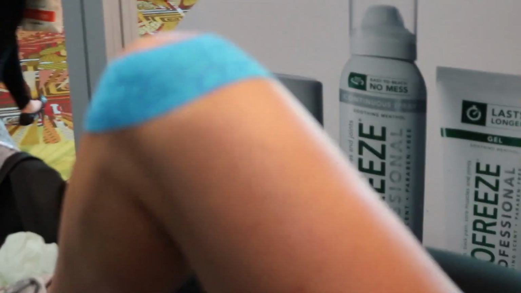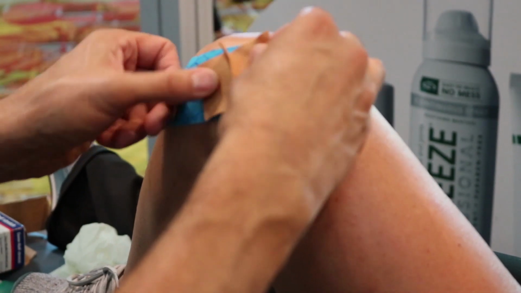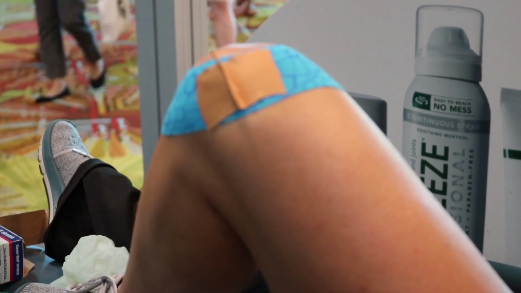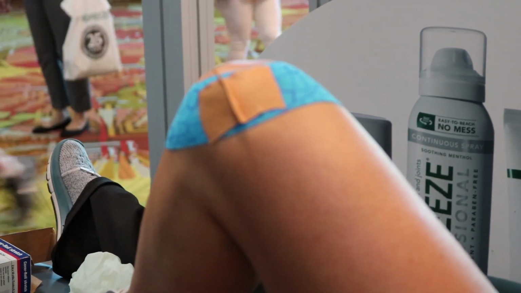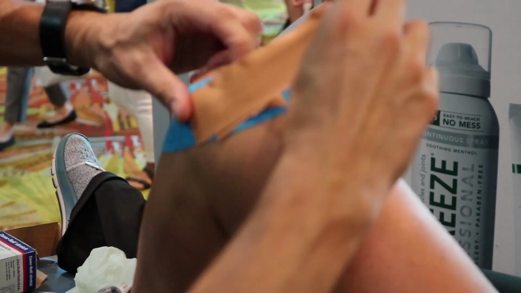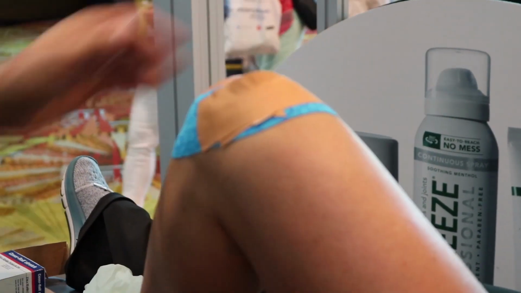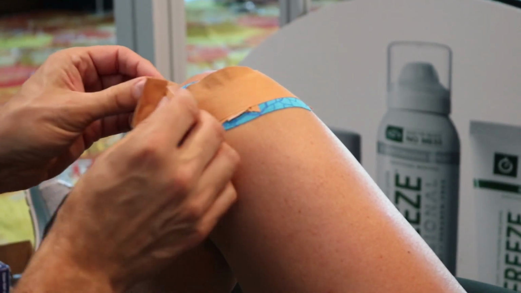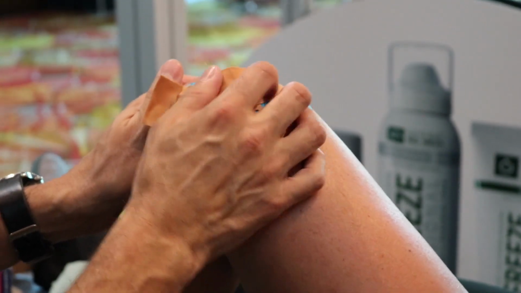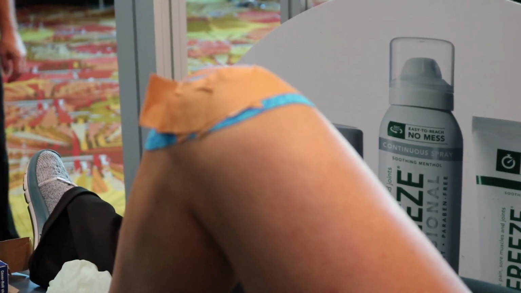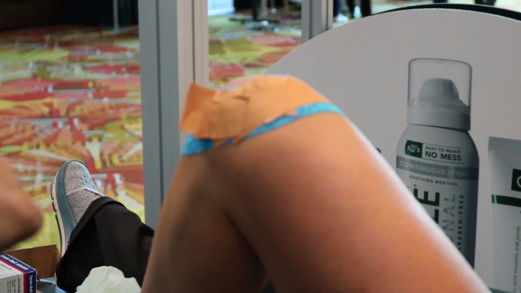If it's not enough, sometimes using Tim Brown's AC tabs can give us just that little extra stimulation to create more of a mechanical improvement in the knee. And we can use that tab. My tabs are being placed right at the superior and inferior pole of the patella.